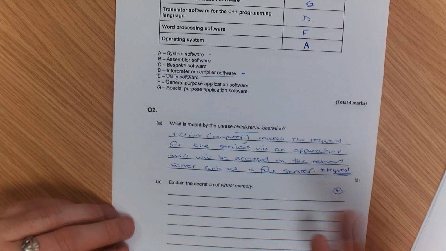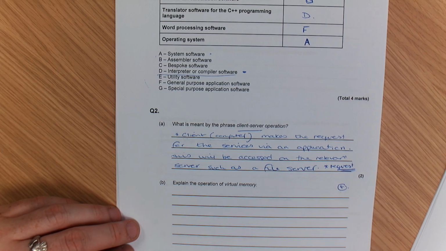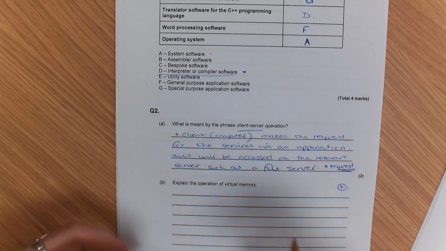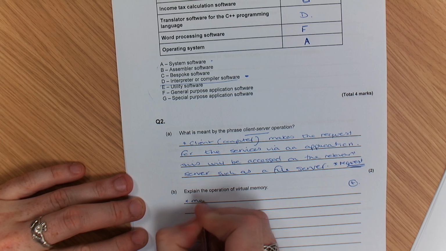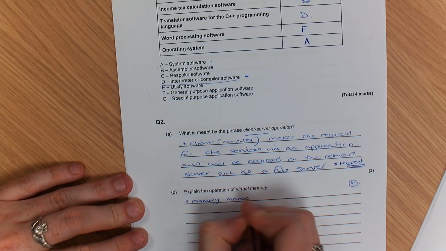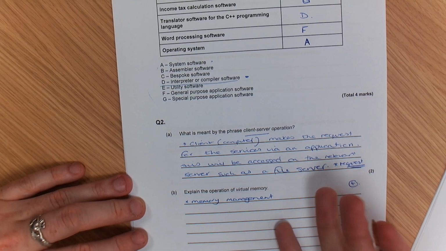Right, so what you've just given me there is a kind of summary. Now think of it as a 4-mark question. Let's break it down. First of all, what is virtual memory? It's a type of memory location. It's a type of memory management. Okay, all right, so I'm acknowledging that I use virtual memory as memory management.